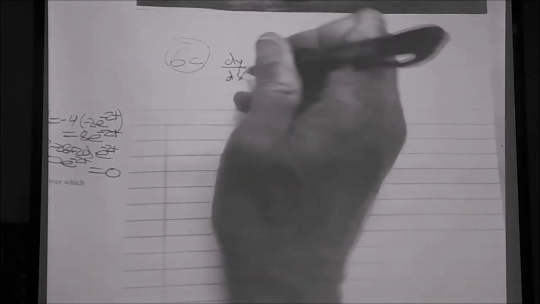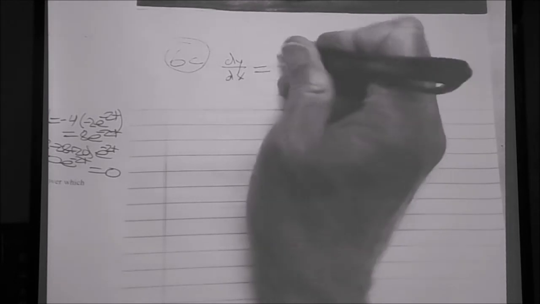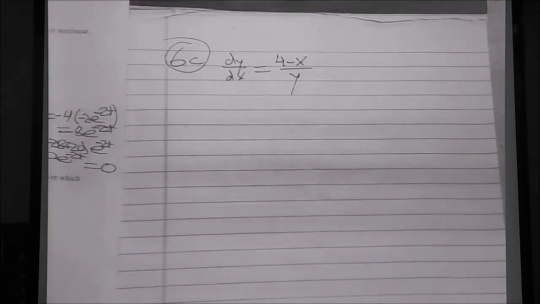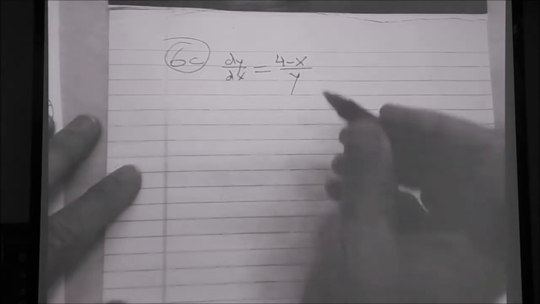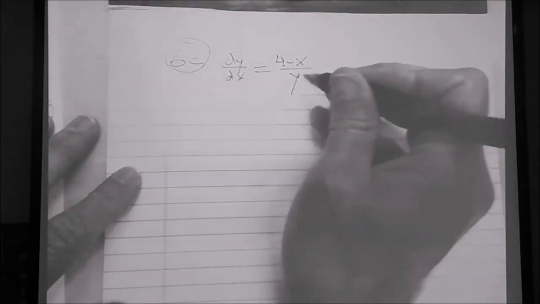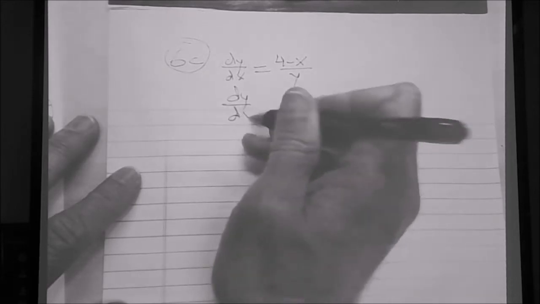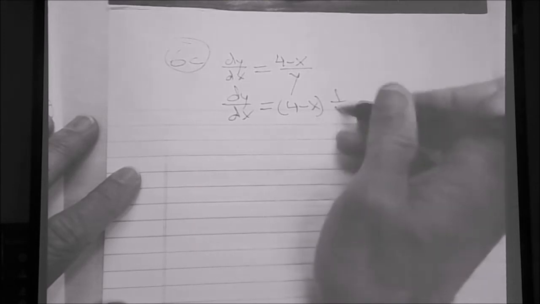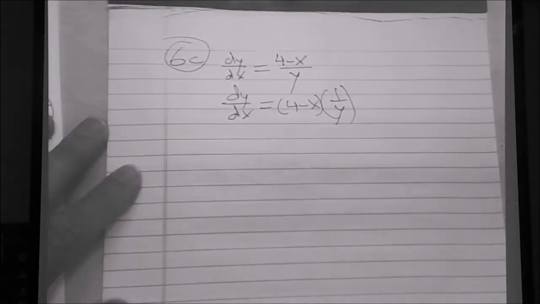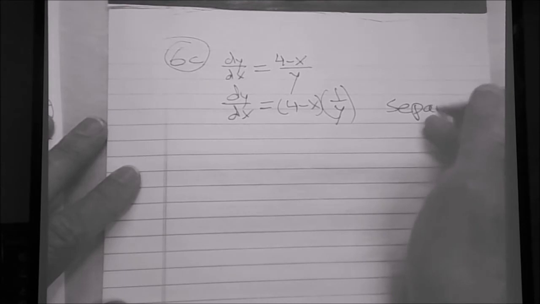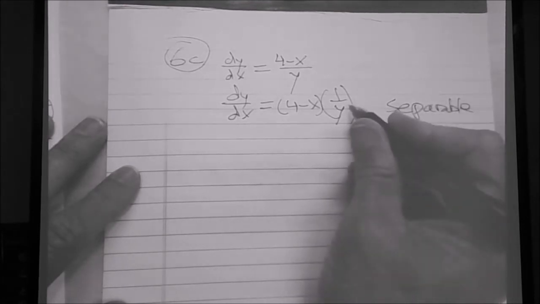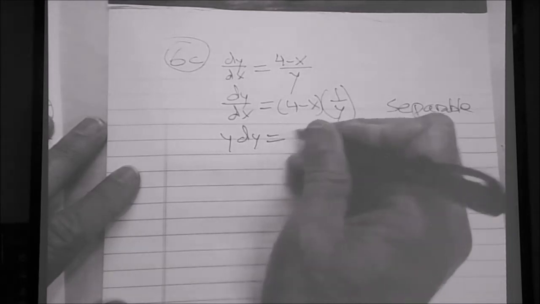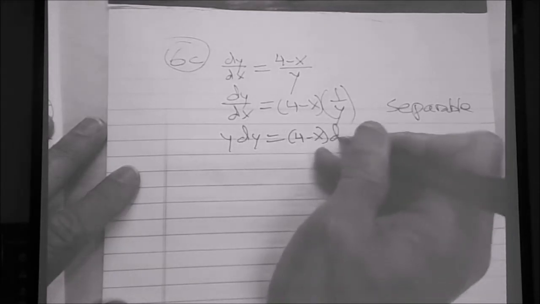Let's try 6c: dy/dx equals 4 minus x over y. And I give you the hint that it's separable. How can you solve this one? You separate variables. You think of the right side as being a function of x times a function of y, so it's (4 minus x) times 1 over y. If it's a function of x times a function of y, then it's called separable. You multiply by y and dx, and get y dy equals (4 minus x) dx.